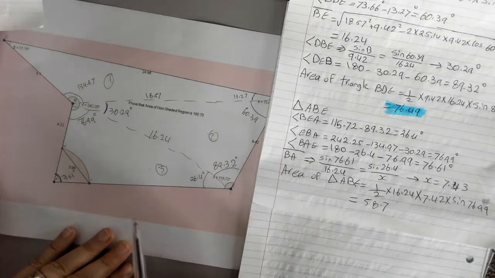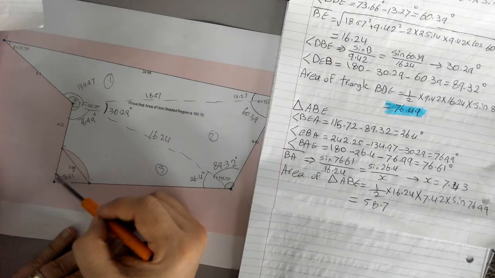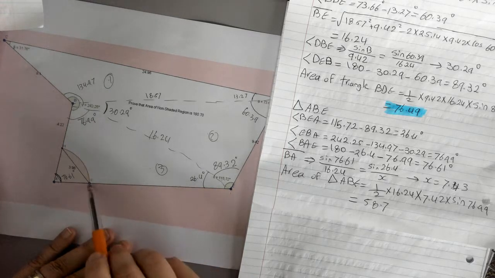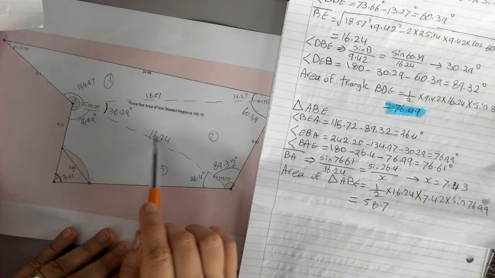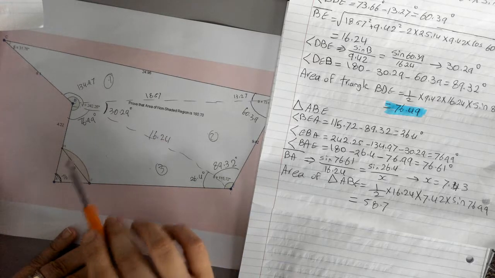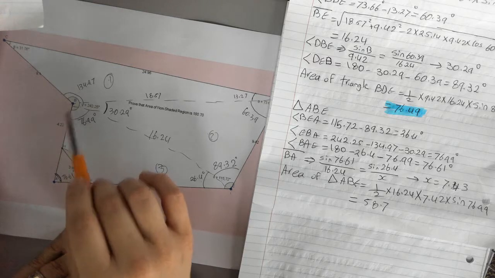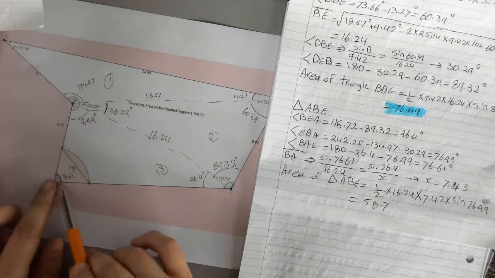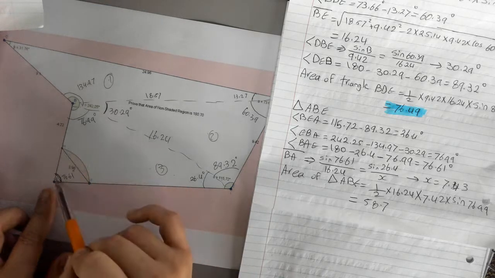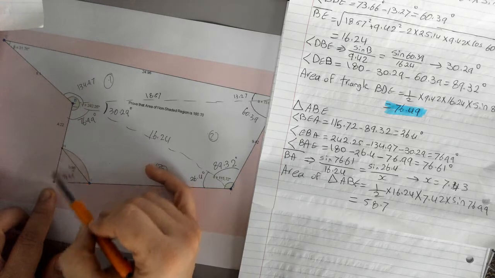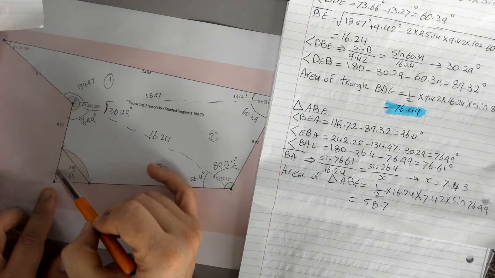Now the next bit, I need to know the radius of this sector. So at the moment I can calculate the area of this triangle. Fine, I've got a side length and I've got 3 angles. Okay, I need another side length, so I will have to calculate. You can calculate AE or BA, but I choose to calculate BA because it will help me to know the radius of this sector, which I need later.